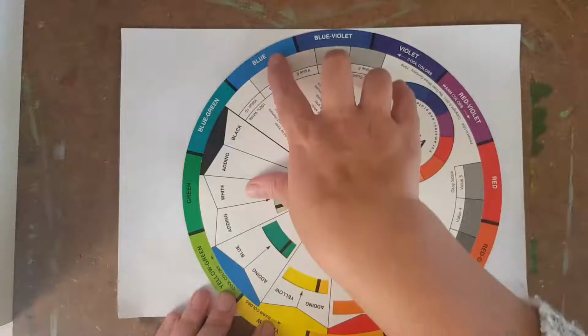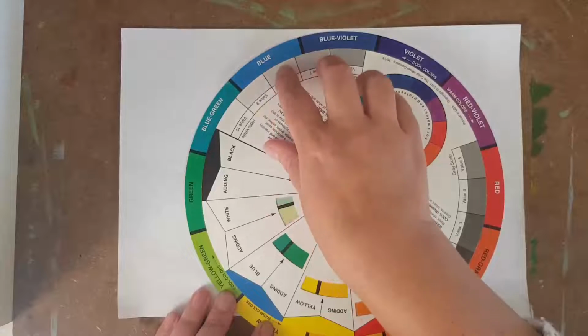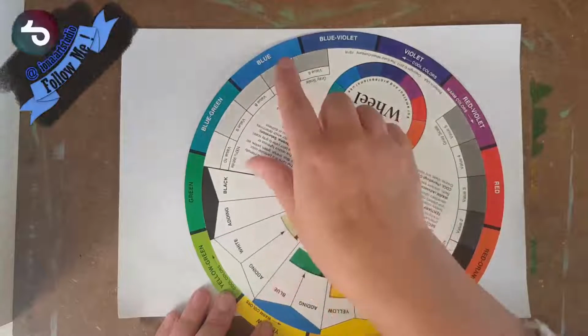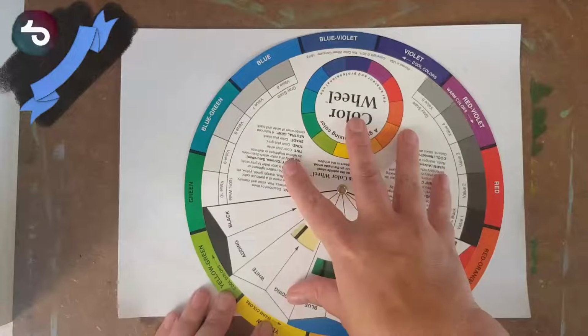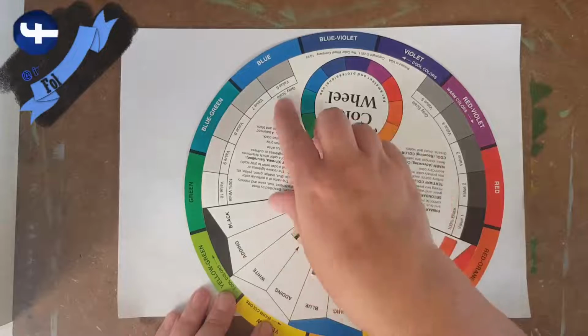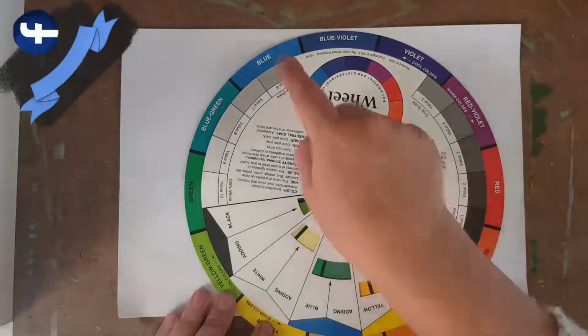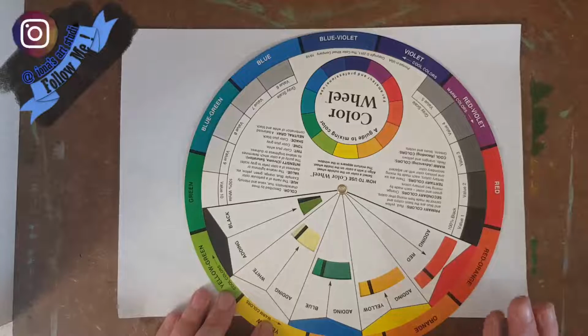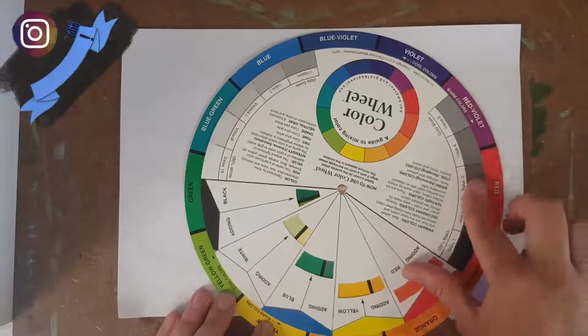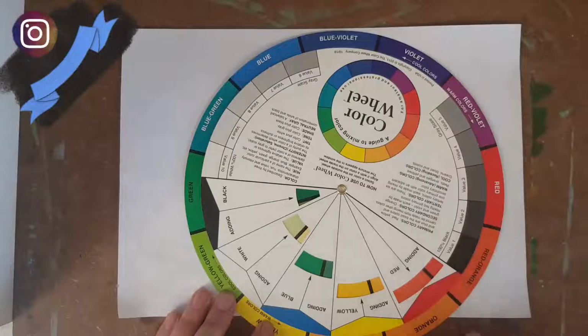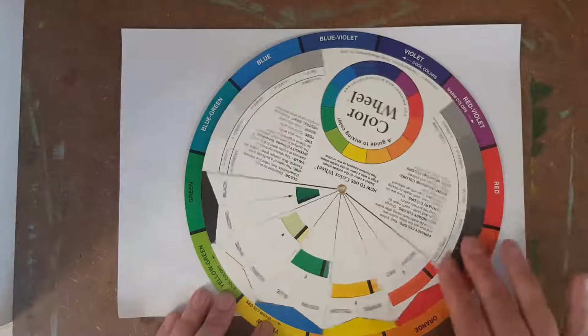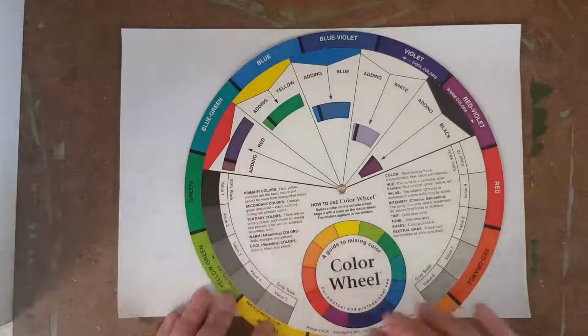Squinting my eyes, there's a definite line difference. There it becomes blurry. So this is a value 6. So red is a value 4, this is a value 6. All you do is you just squint your eyes and you turn the dial till that line becomes blurry and you will establish its value.